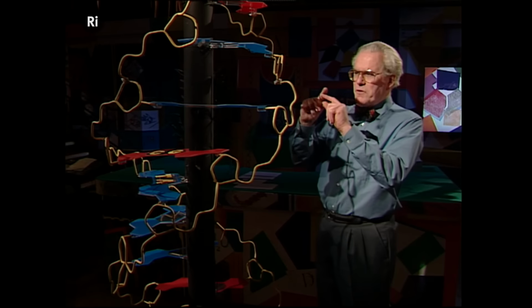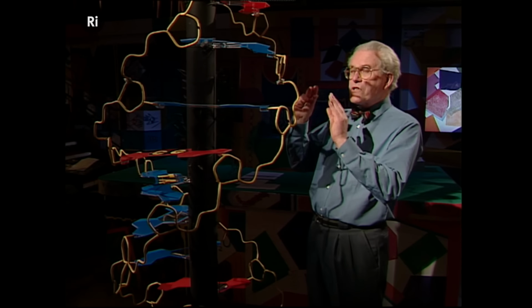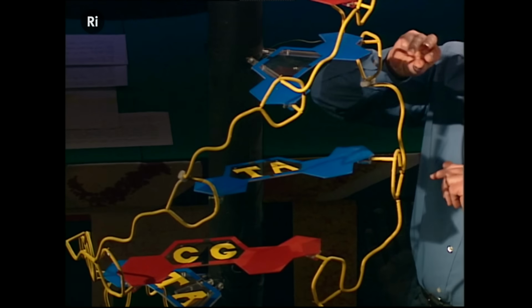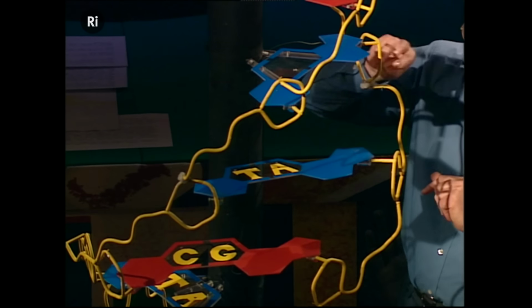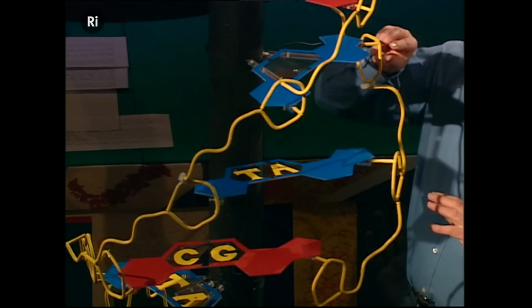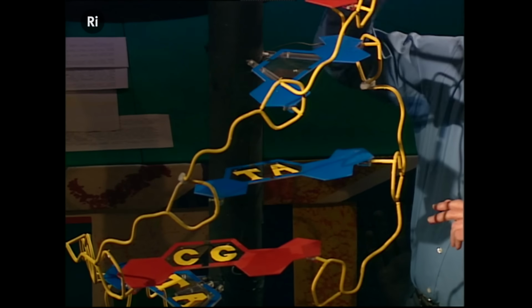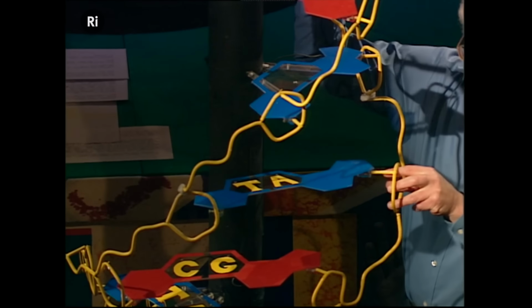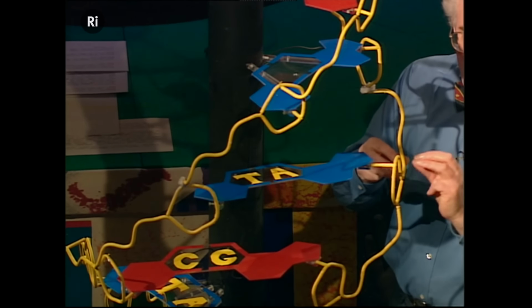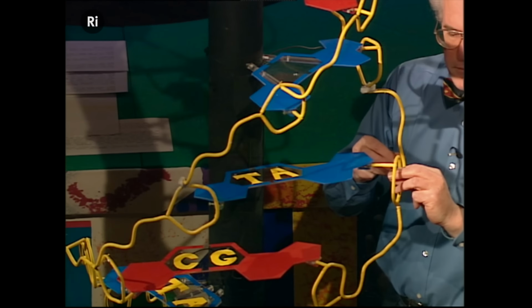And I want to explain the 3 units. First of all, it has a sugar, and the sugar is deoxyribose. It's a cousin of glucose. It's very similar to glucose, and there it is. Each of these on this double helix is a deoxyribose unit.